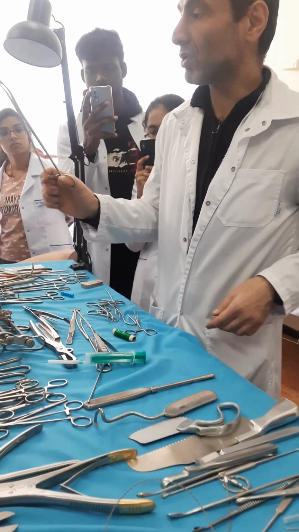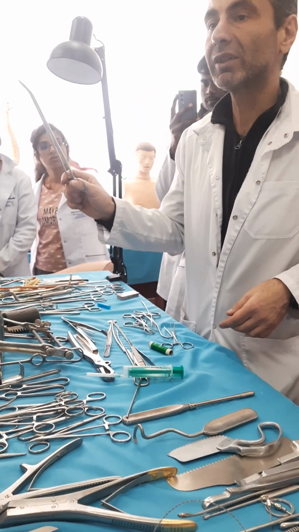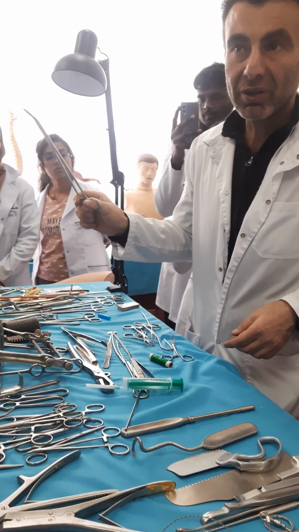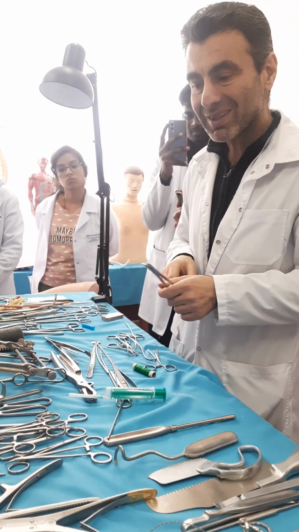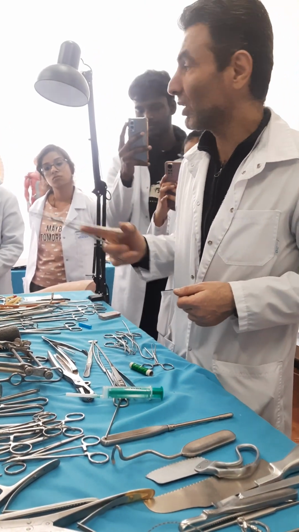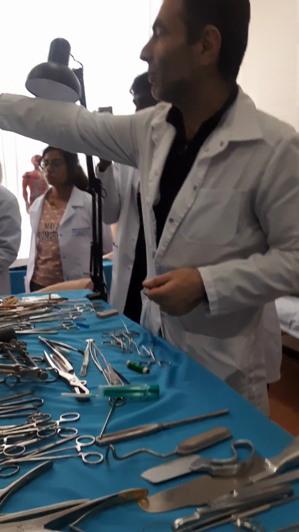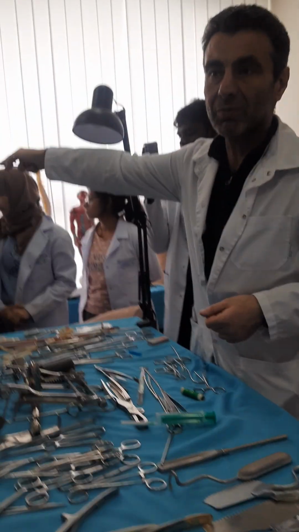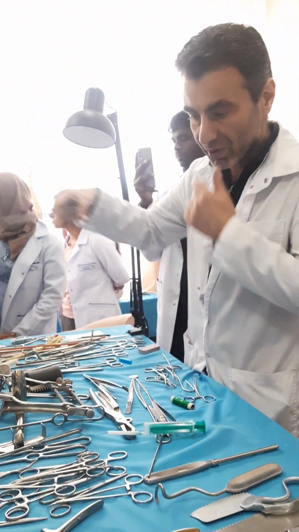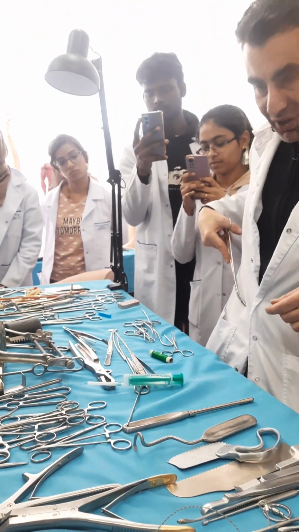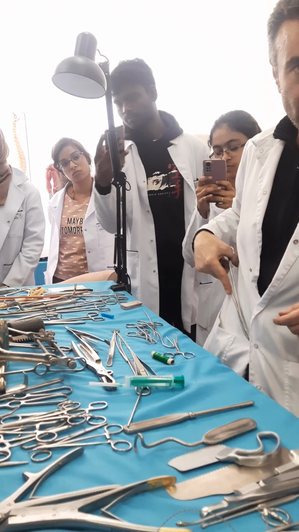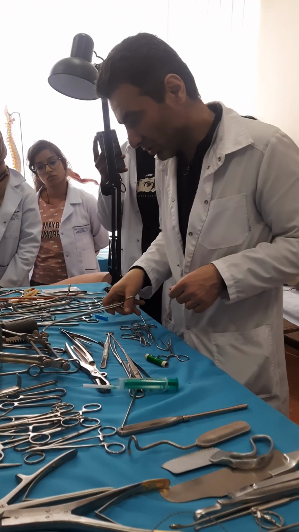Very big instrument. We call it Kornzang. Kornzang, this is a German term. Kornzang can be straight, Kornzang can be curved. Usually it is the nurse's instrument. She takes it from the Bix. Bix is the metal box for sterilization of instruments. She takes the instrument and puts it on your table. Sometimes we use it to make a tunnel through structures, but it is not so usual.